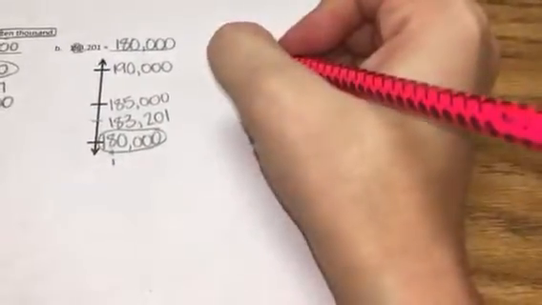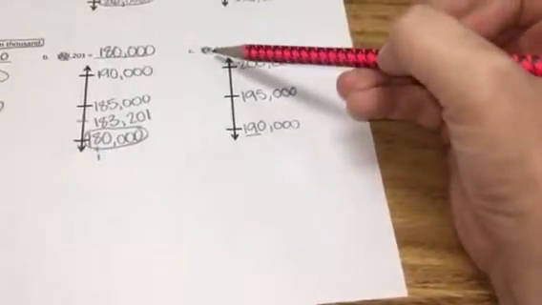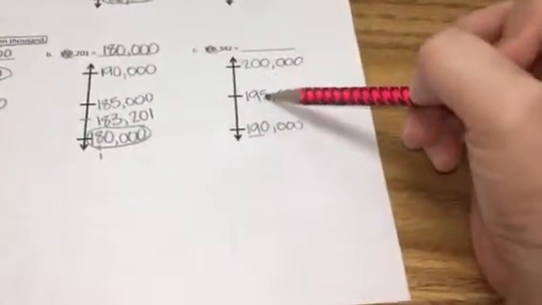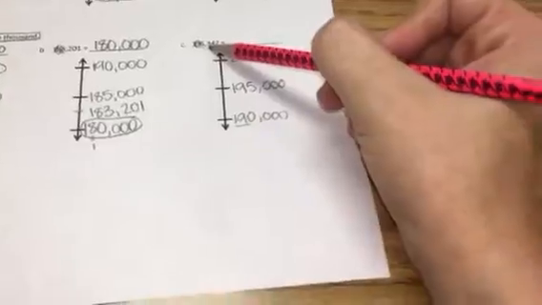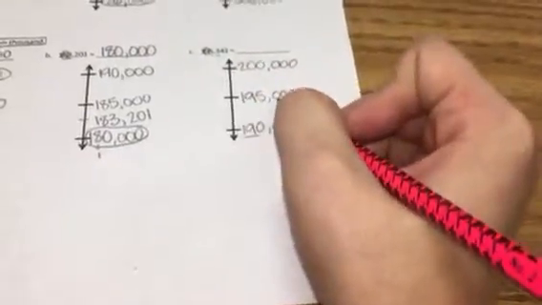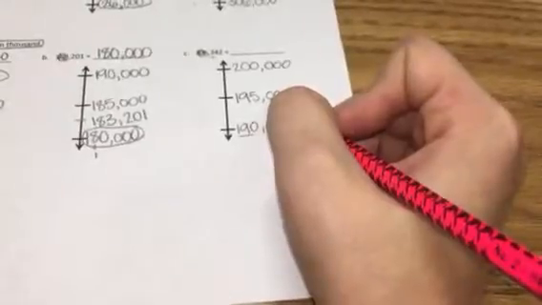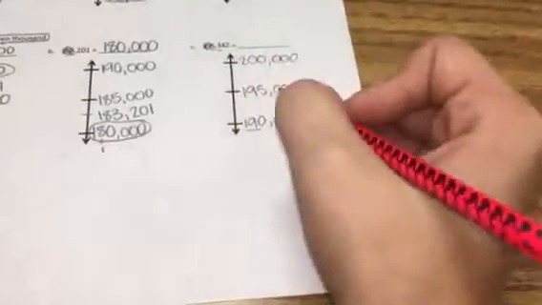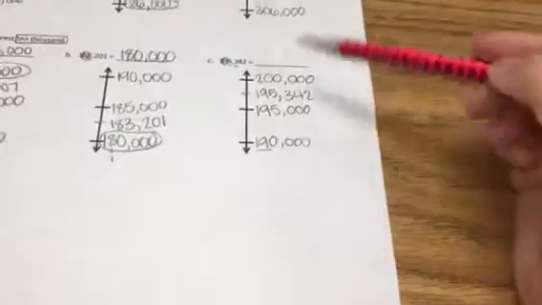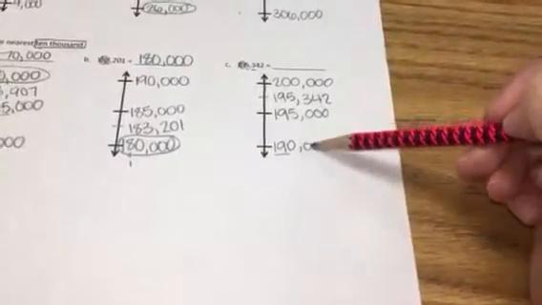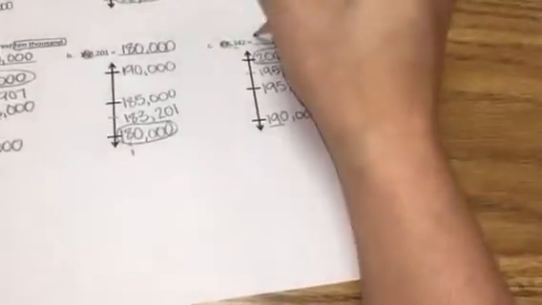So now I can look at my thousands place. Well, this has a 5,000. This has a 5,000. But if we keep going over, now we're at the 300s. Well, this is 5,000 with no hundreds. So that must mean that 300 is more than 0 hundreds, so our number's actually going to be plotted above. So 195,342. So is this number closer to 190,000 or 200,000? Well, we know it's closer to 200,000, so we're going to circle it and write it.